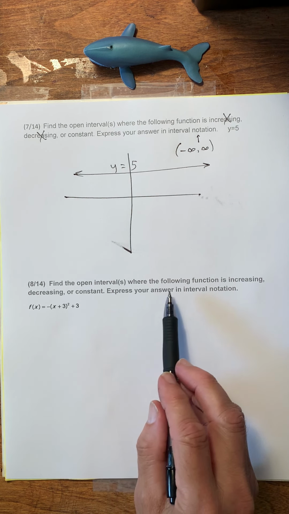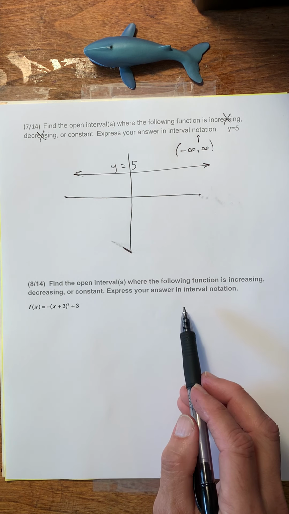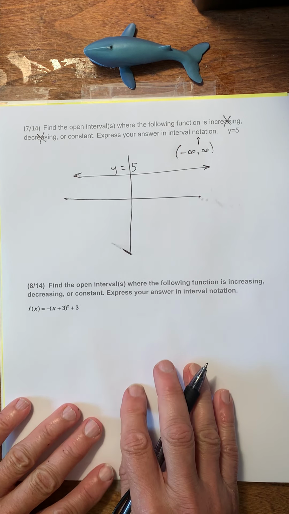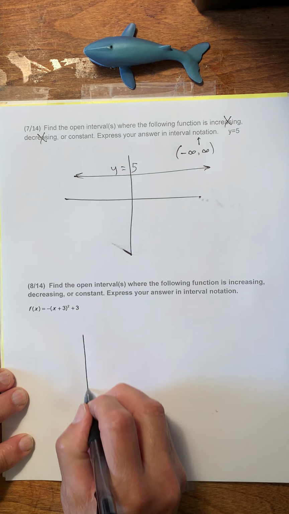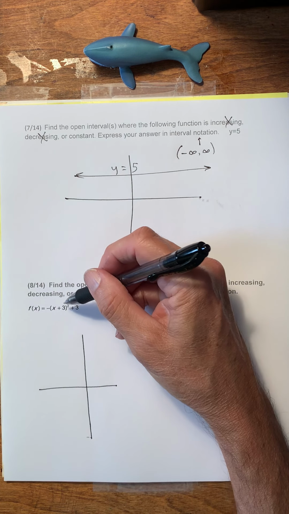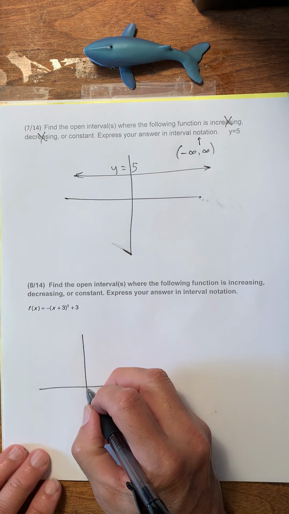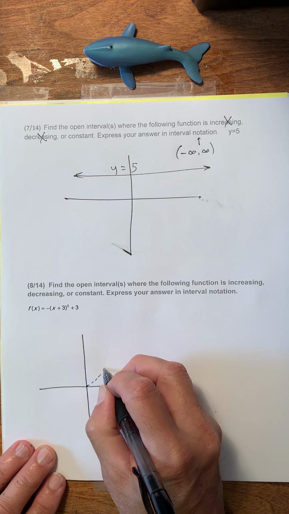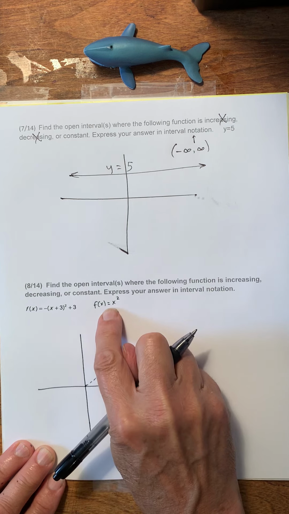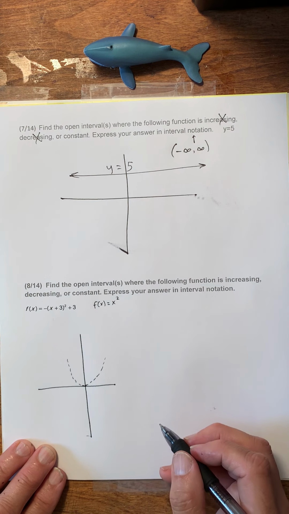All right, find the open intervals where the following function is increasing, decreasing, or constant. Express your answer in interval notation. Obviously, I couldn't draw the graph, so we're going to have to come up with it. Let's come up with a graph using our transformations. Now, first of all, check this out. The more basic function is simply the parabola, f of x = x². That's what's being transformed to get to this guy. So there it starts with.